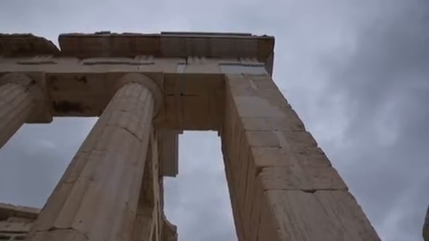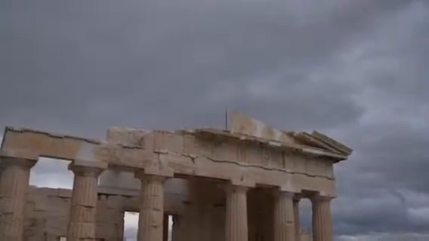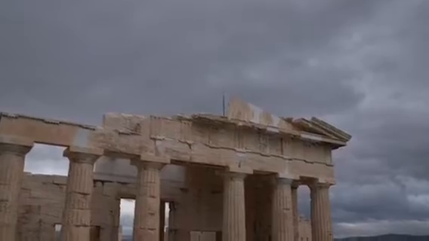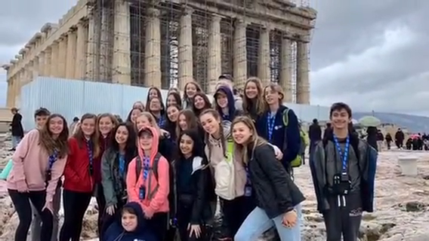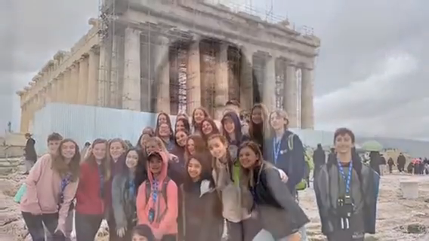The Parthenon sits on a tall hill called the Acropolis. It is accompanied by the Propylaea, Erechtheion, and the Temple of Athena Nike. The most surprising part about the Acropolis for me was that the caryatids were replicas. They weren't actually real, and the real ones are in the Acropolis Museum.